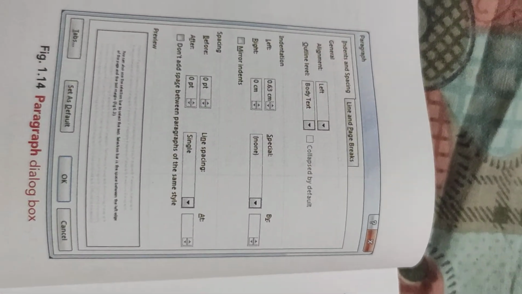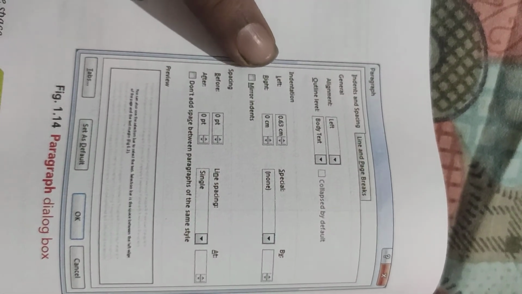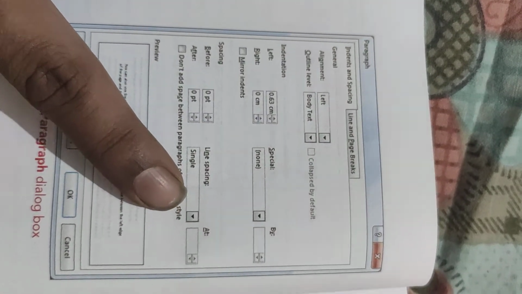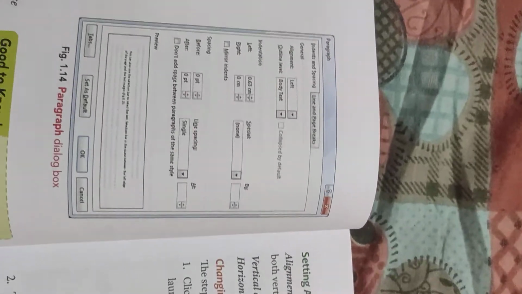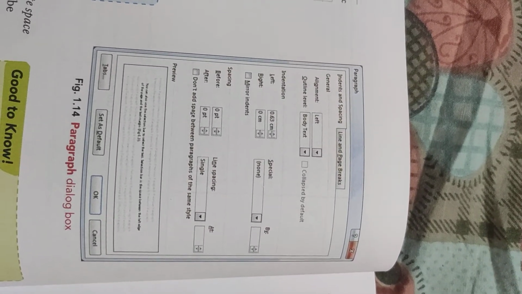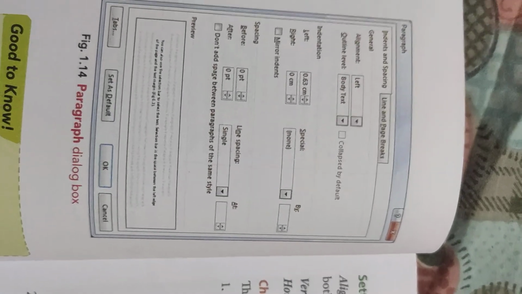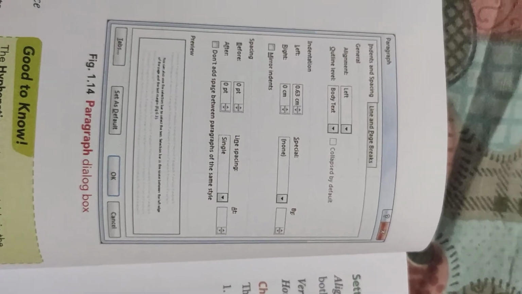After that you are mentioning your indentation, you are mentioning your spacing, line spacing should be single or double, and the point value at which you are selecting the line. So after clicking OK, your own custom line spacing option would be applied.